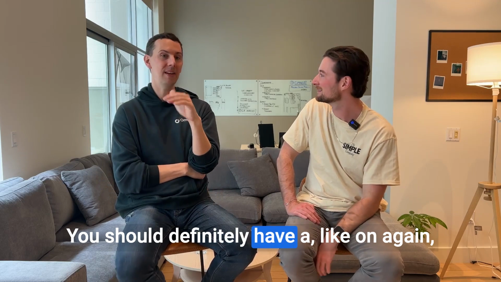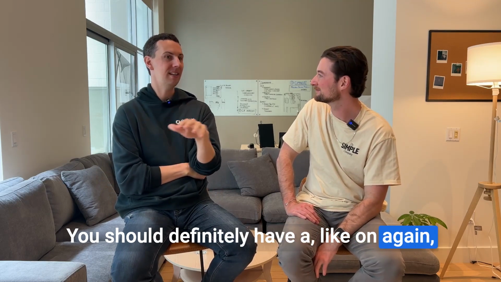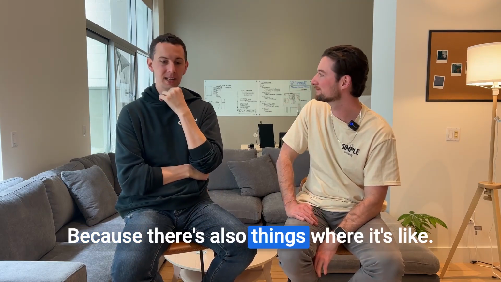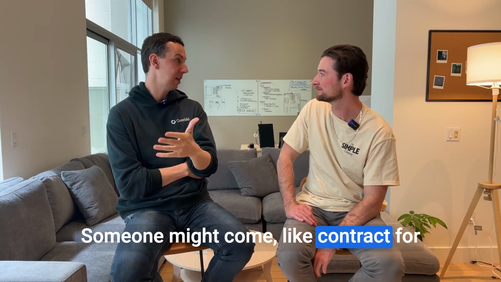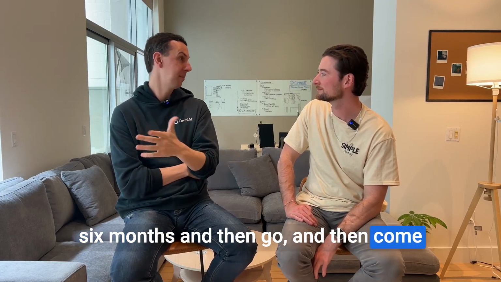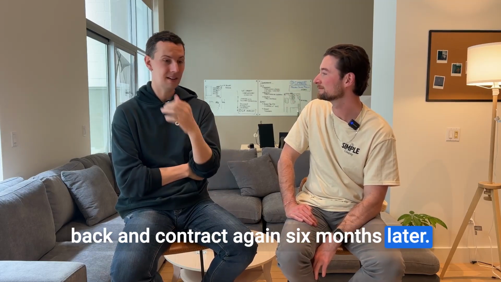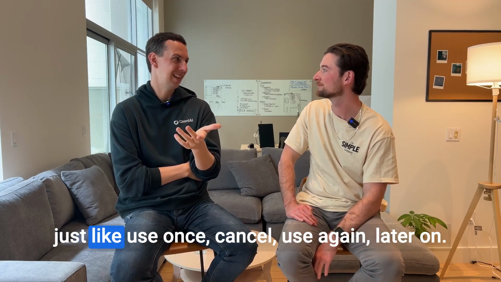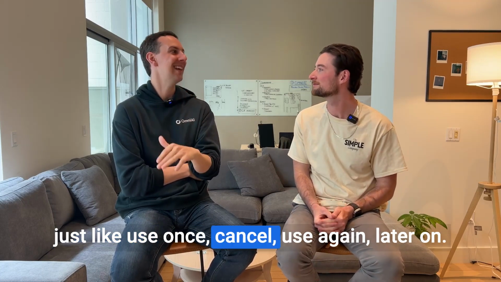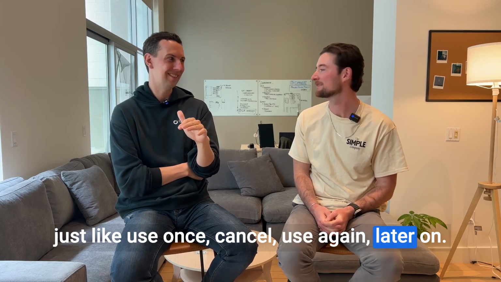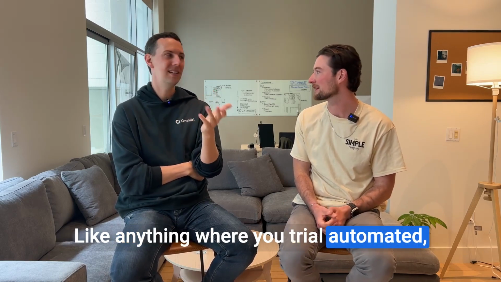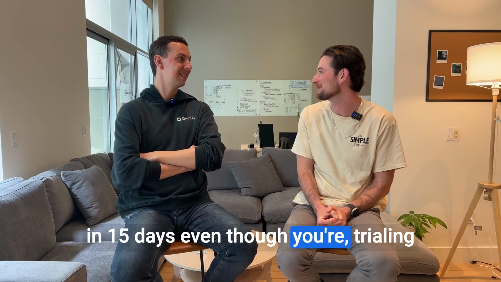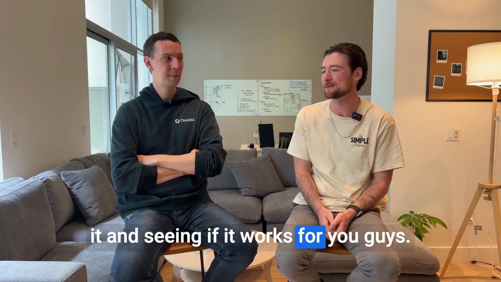You should definitely have on-again, off-again functionality in there as well. Yeah, like a toggle. Someone might contract for 6 months, then go, and then come back and contract again 6 months later. There are a lot of tools I want to use once, cancel, and use again later. Like anything where you automate trial canceling, so you don't get charged in 15 days while you're trialing it and seeing if it works for you.